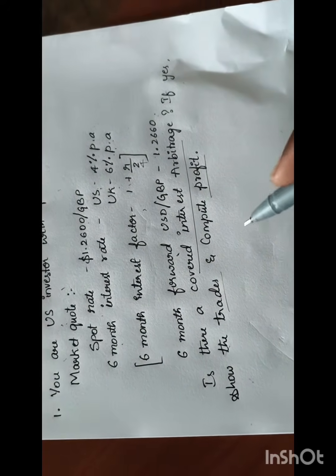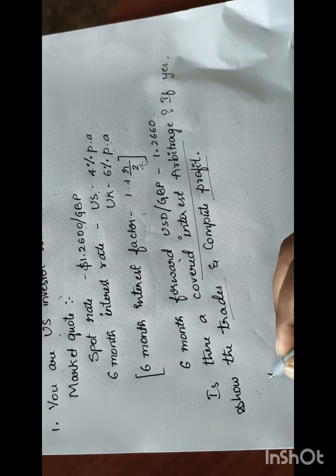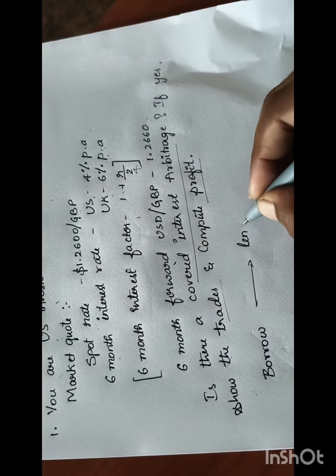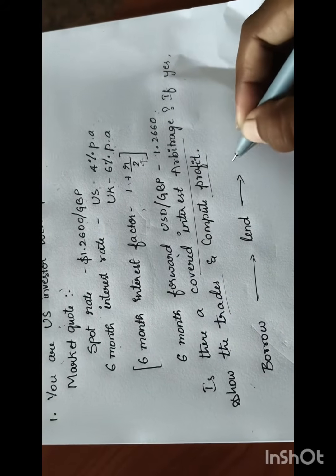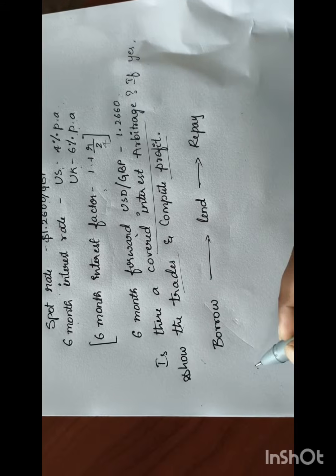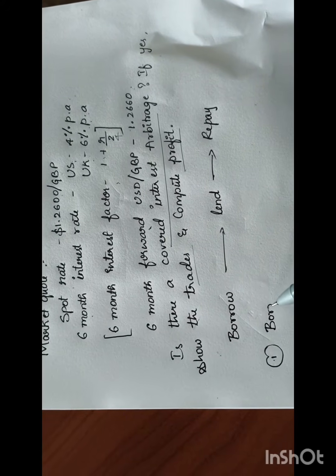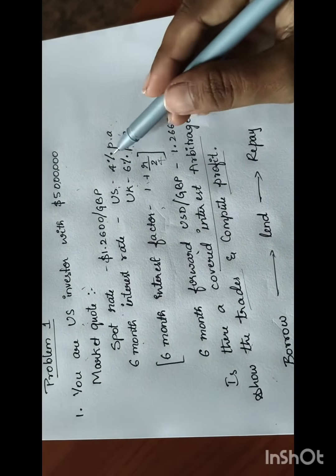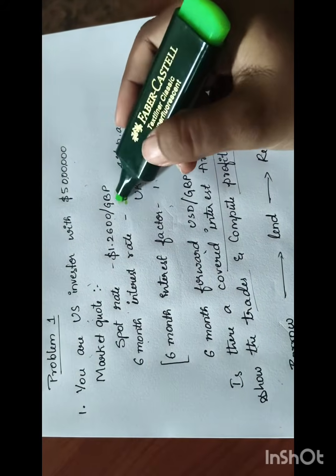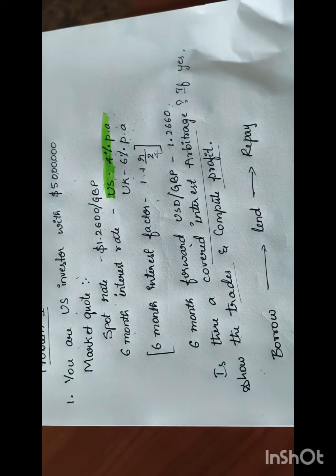So as usual, while arbitrage is there, we need to borrow from somewhere and lend it to somebody, and we need to repay the loan which we have borrowed. This is the process in arbitrage. So first we need to borrow the money where the interest is low. Compare the interest rate here, 4% and 6%. Where it is low, in US. So it is less in US. I am going to borrow from here.